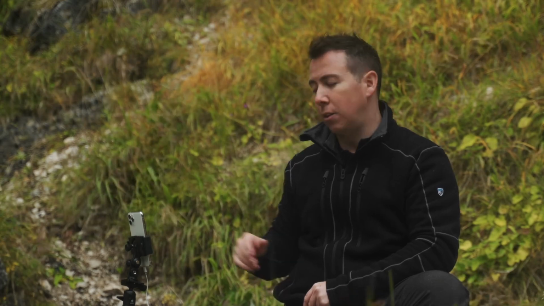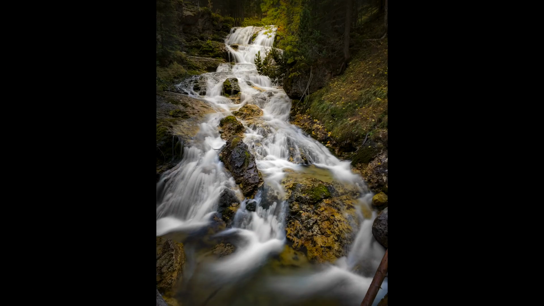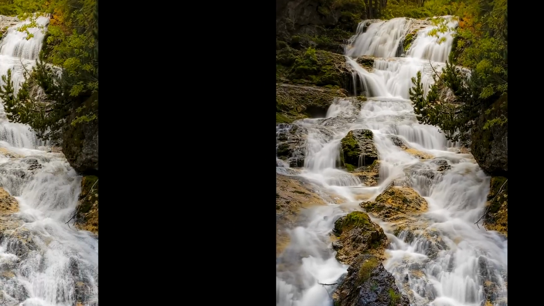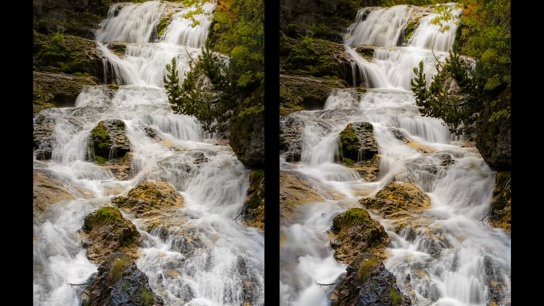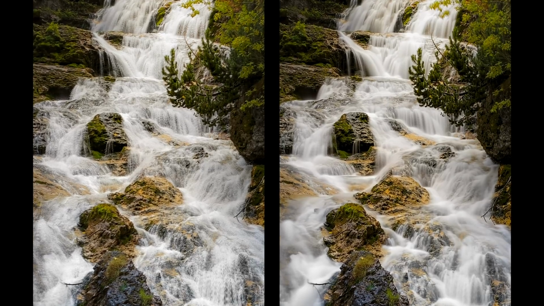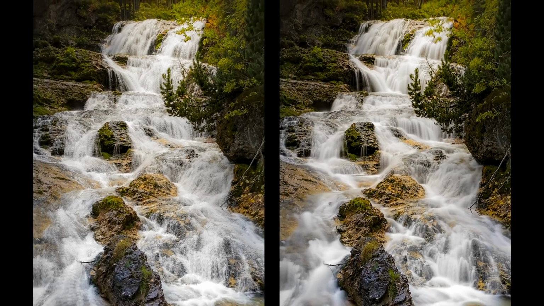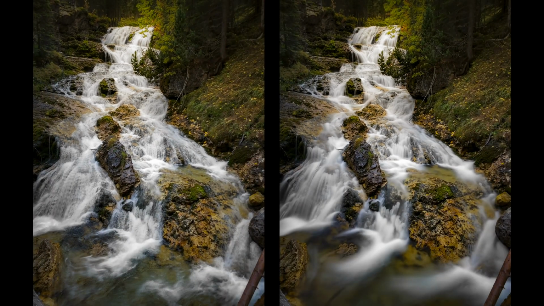Typically when you have fast moving water, choosing something at least like 2 or 3 seconds is going to give us a better effect. So let's go to the next image. Here we have our 4-second exposure. So you can tell compared to that first image, having 4 seconds is giving us a lot more motion blur. It's smoothing out that water, it's simplifying the composition, and I prefer this over that first image.